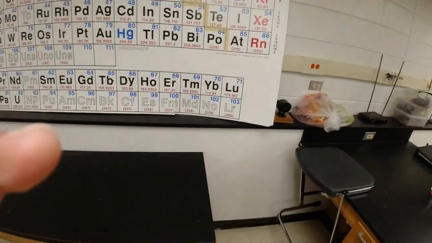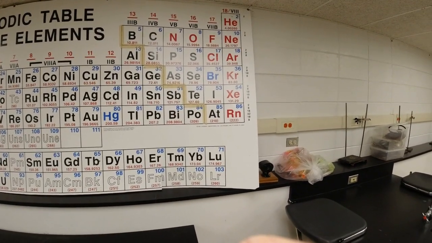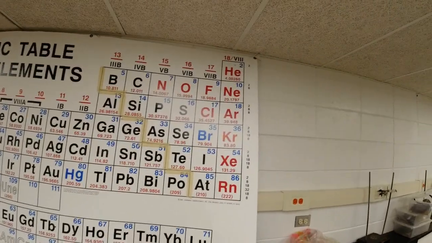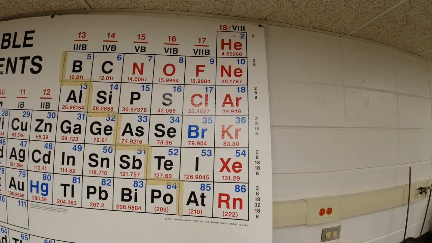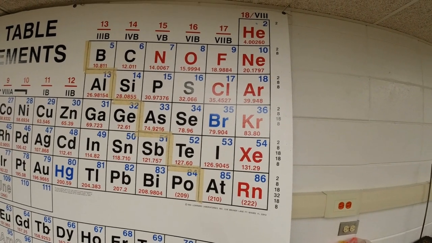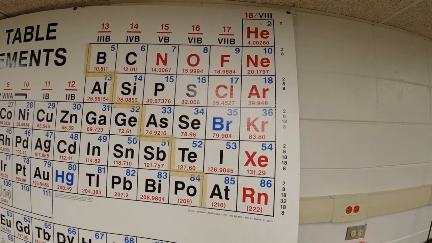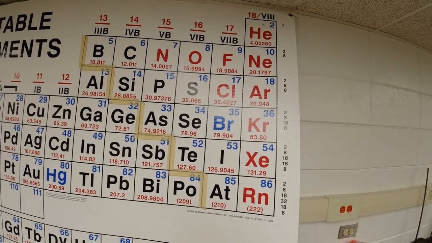So let's look at the periodic table. On the periodic table, when we look at chlorine, for example, the mass of chlorine says that it is 35.4527. Now, the smaller numbers don't mean so much, but there are actually only two isotopes of chlorine, chlorine 35 and chlorine 37. The mass they put up there on the periodic table is actually an average of those two masses, 35 and 37.